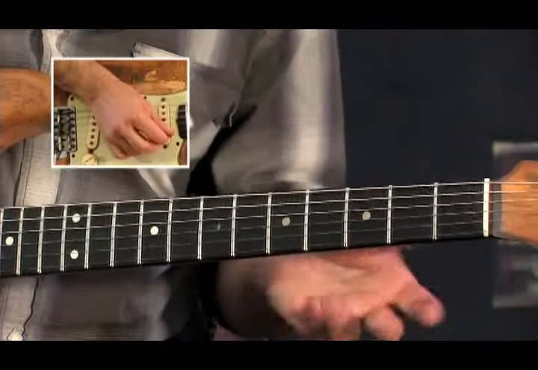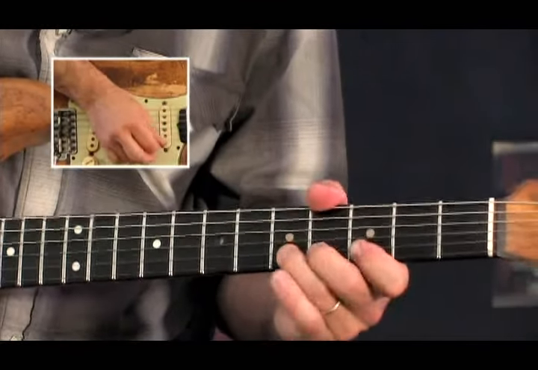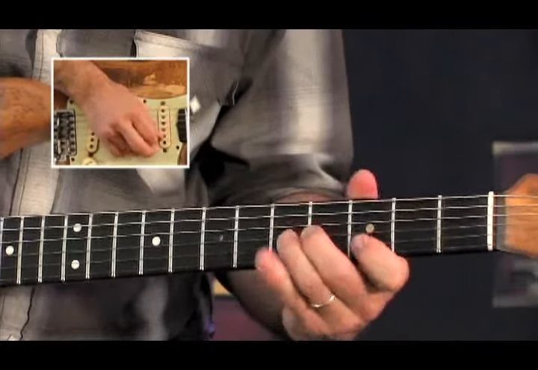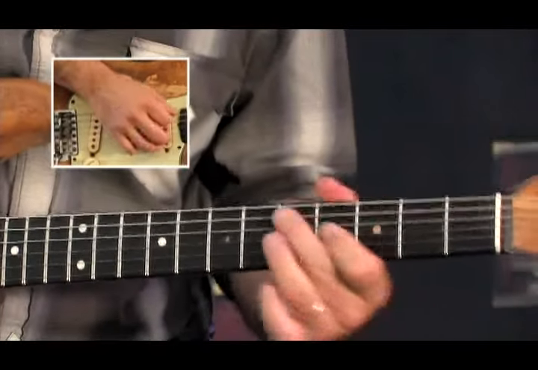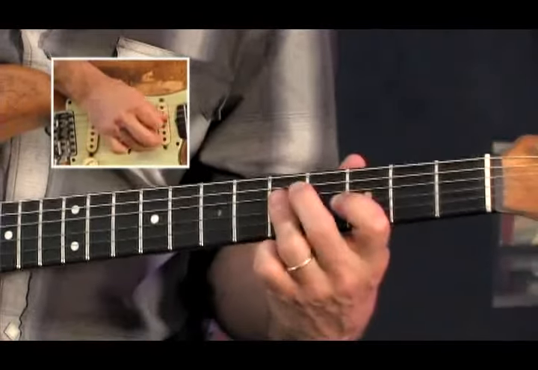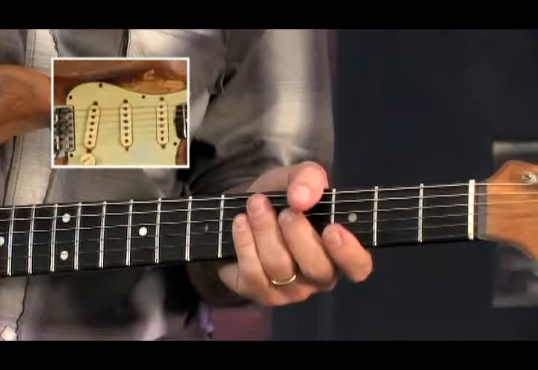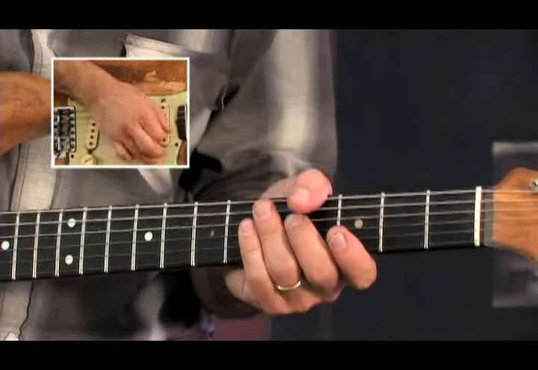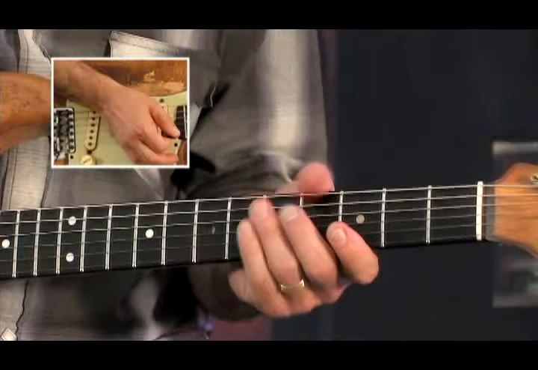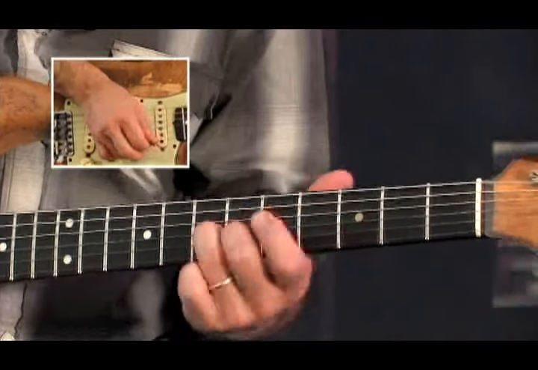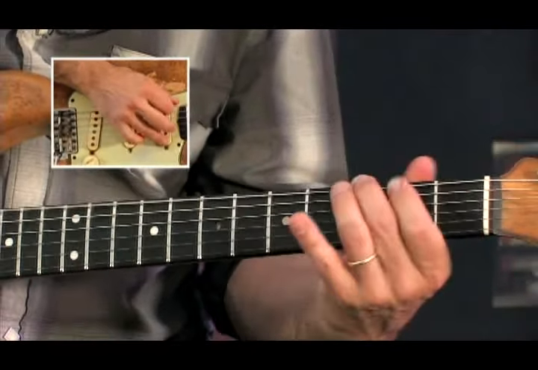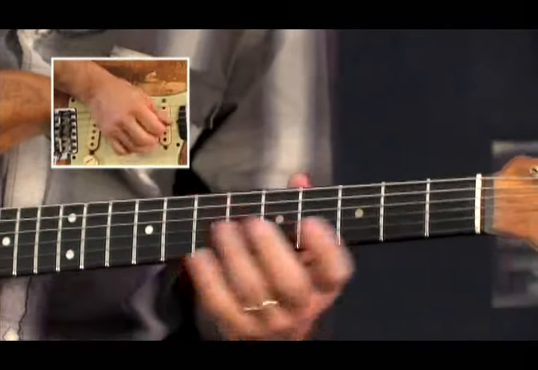Then some interesting bending here to move into the 5 chord. And then over the 4 chord. And this is where T-Bone superimposes a different kind of rhythm. Over the 1, 2, 3, 1, 2, 3, he's playing 1 and 2 and 1 and 2. And he was great at superimposing different rhythms. One more time.